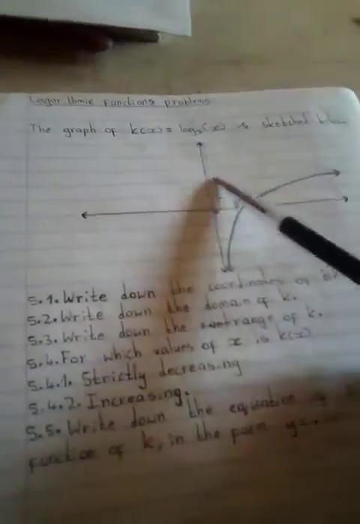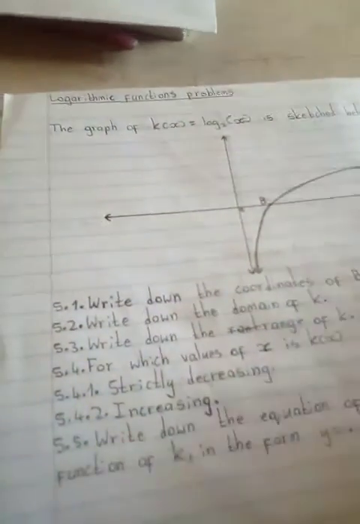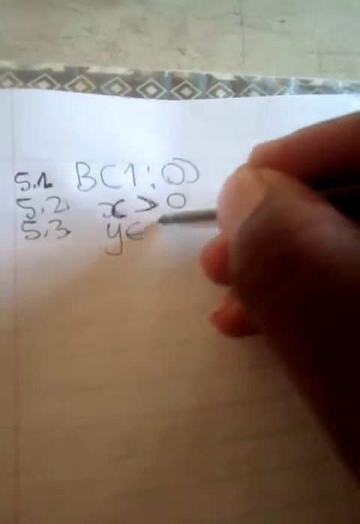We can see here that the range can be any number. y is an element of the real numbers. This is the correct way of doing it. Also, you can say that y is an element of (-∞, ∞), like that.